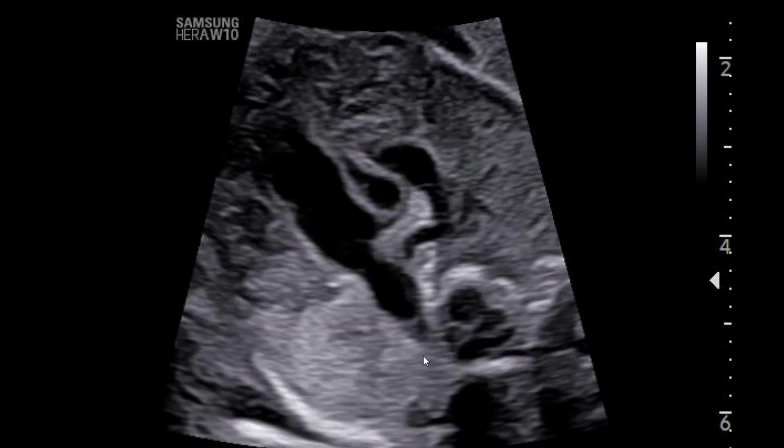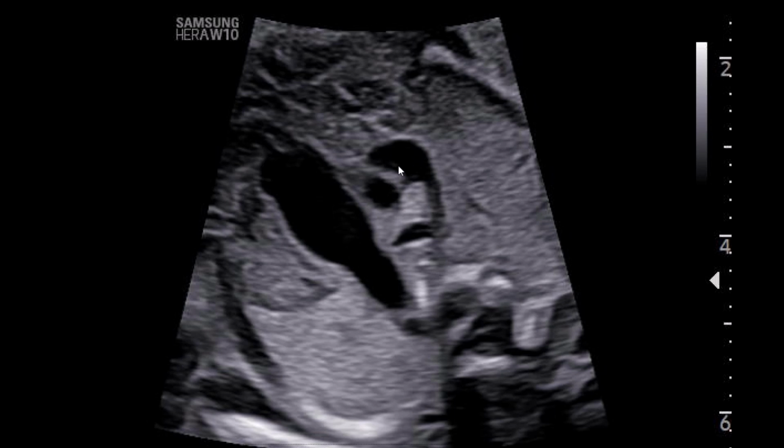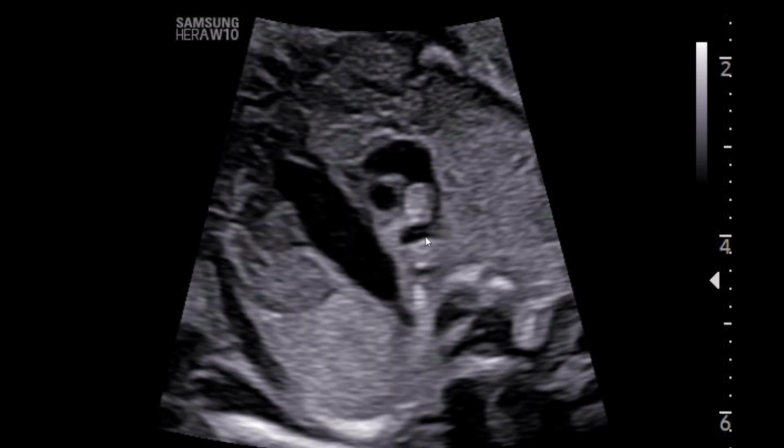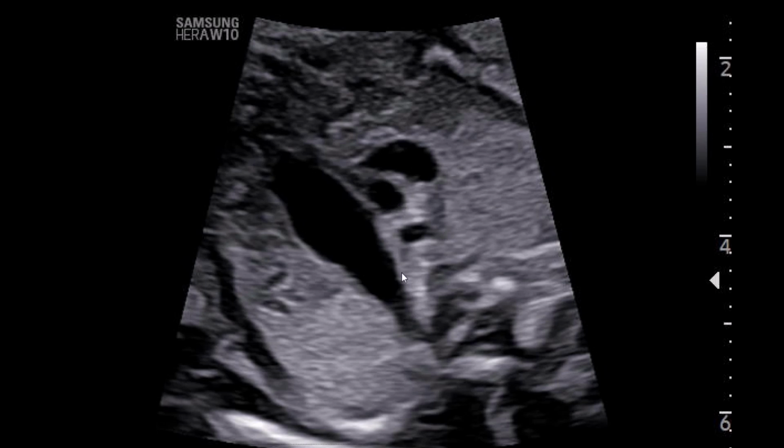Moving forward, three-vessel tracheal view, you have the three vessels, SVC, aorta, pulmonary artery, ductal arch, ductus arteriosus, and here's the trachea. And as we sweep more cephalad, you should see a V form.